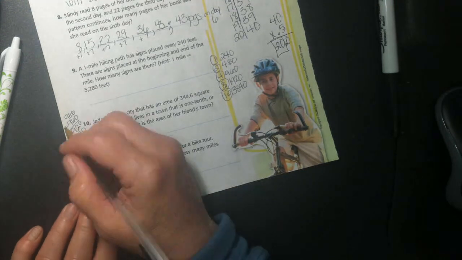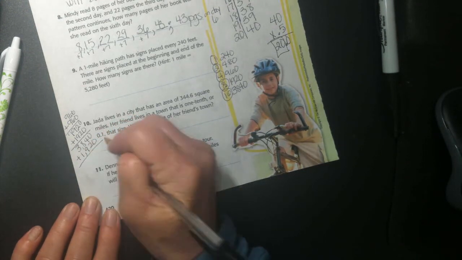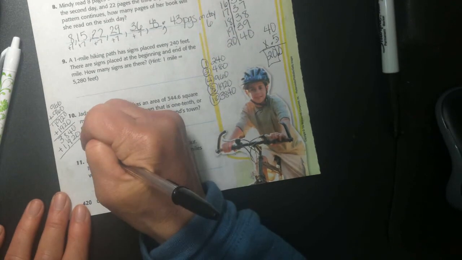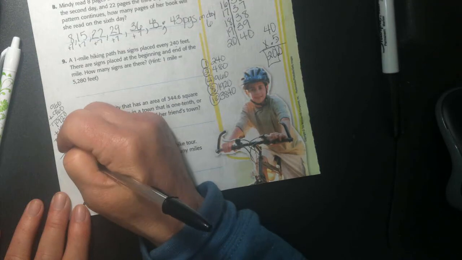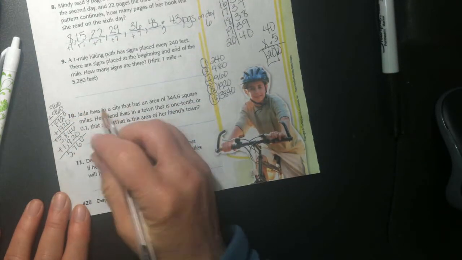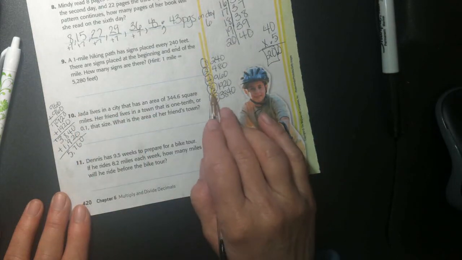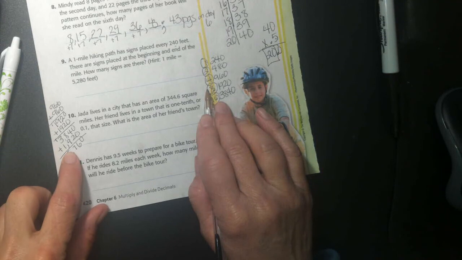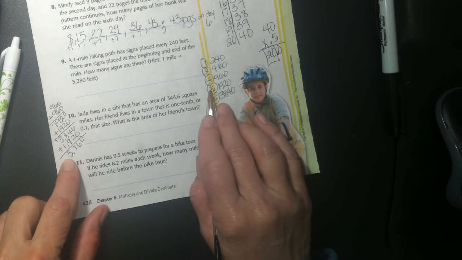Sorry, I hope I'm not confusing you guys too much. So 1,920. I'm going to add it. 0 plus 0, 4 plus 2 is 6, 9 plus 8 is 17. Carry my 1, 3 plus 1 plus 1, 5,760. Too many! Right, that would be 16 plus 8. But hopefully you guys see this is really, really close.